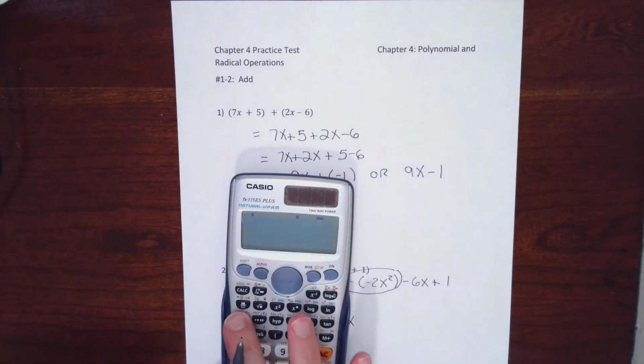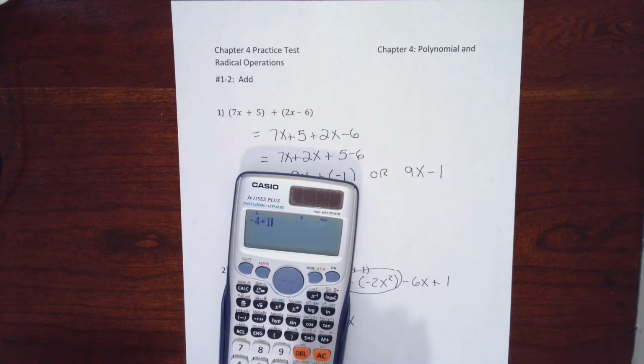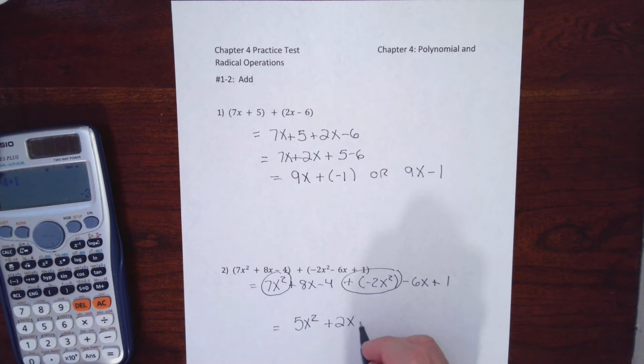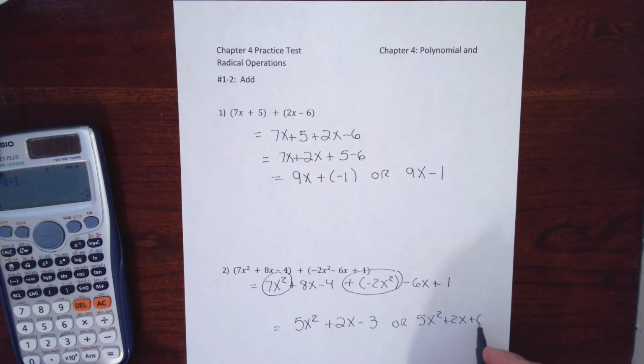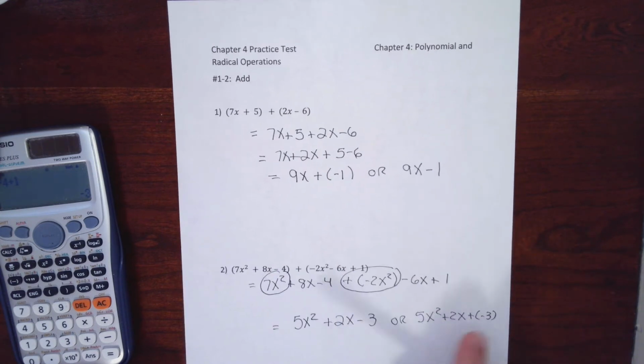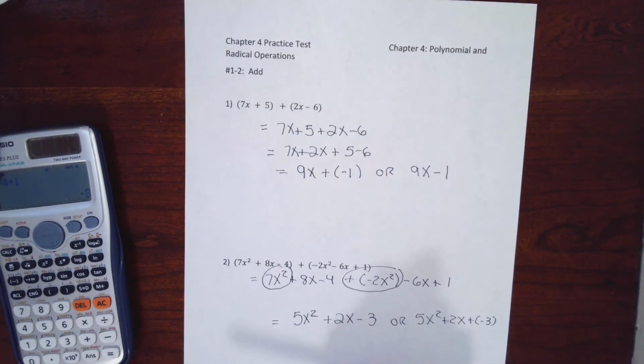You're allowed to use your calculator on this test, so if you can't figure out what negative 4 plus 1 is, pull out your calculator and get a proper number. And I would probably write my answer like this, but you absolutely could write 5x squared plus 2x plus a negative 3, because plus a negative is the same as a minus of the positive.